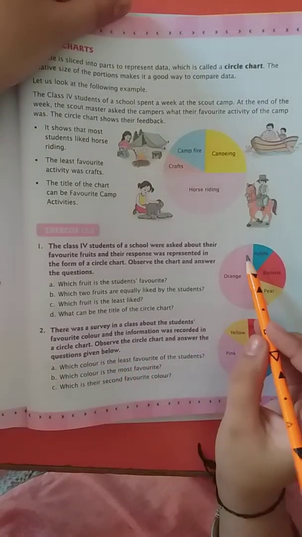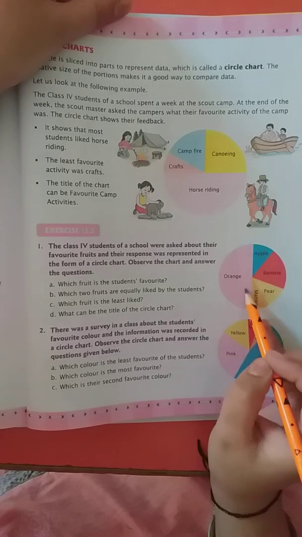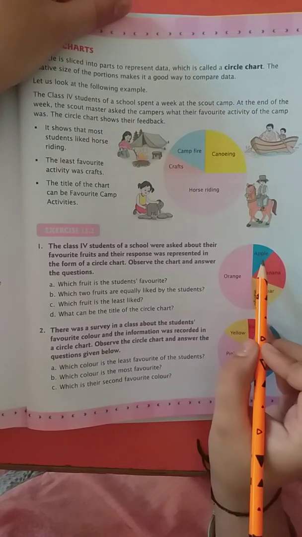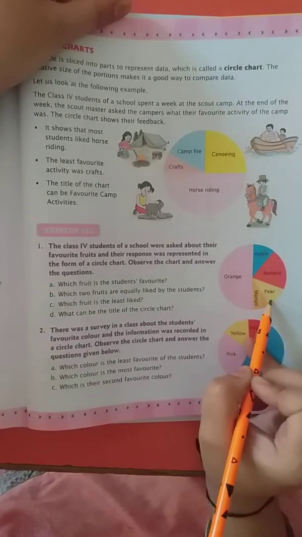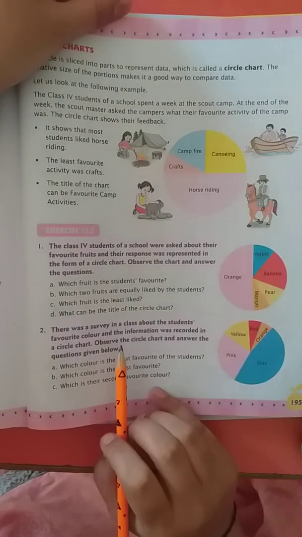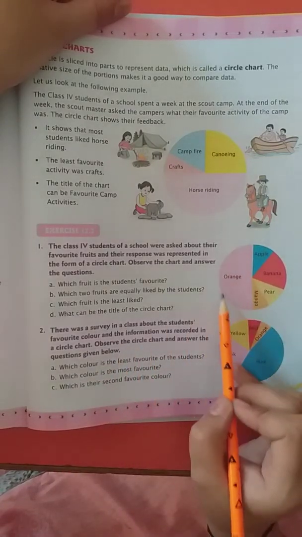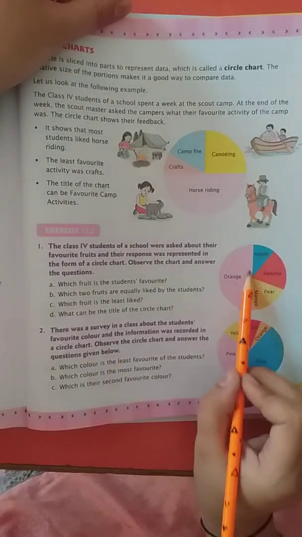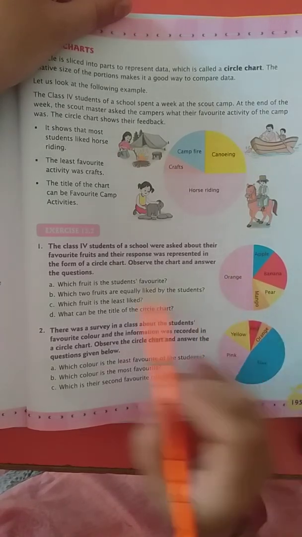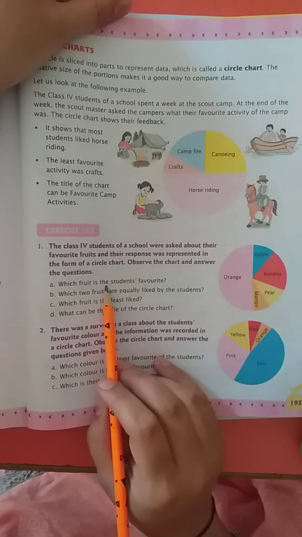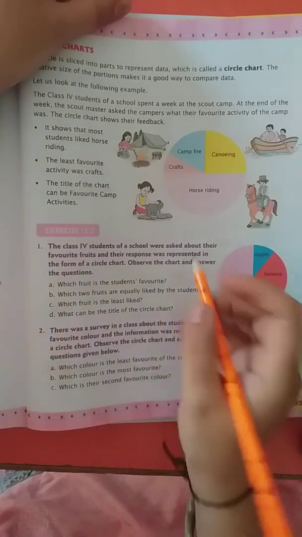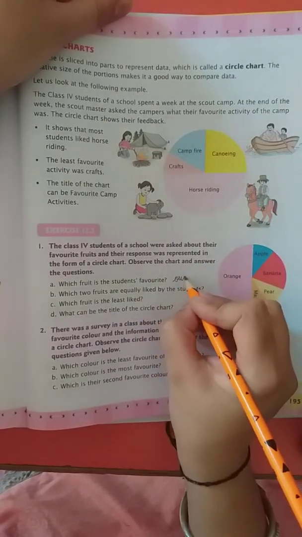फर्स्टली देखो, जो ये पिंक लाइट पिंक शेड है ये है ऑरेंज का. ये एप्पल, बनाना, पियर एंड मैंगो. What is greater? Look at which portion is greater, that means orange. So which fruit is the students' favorite, that means orange.